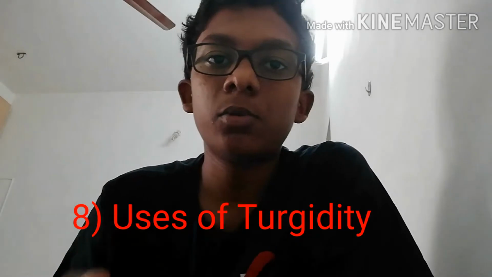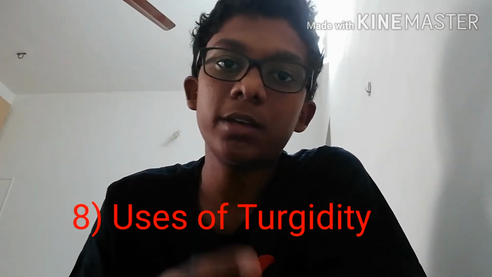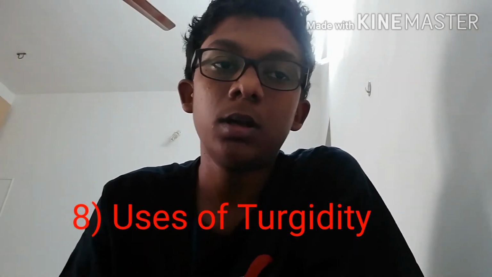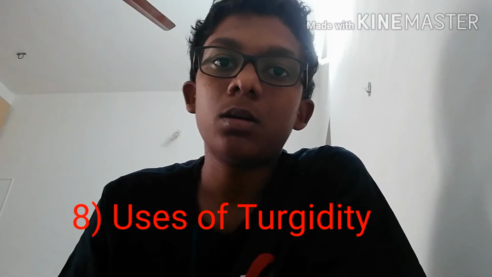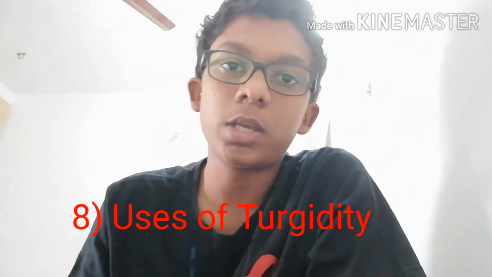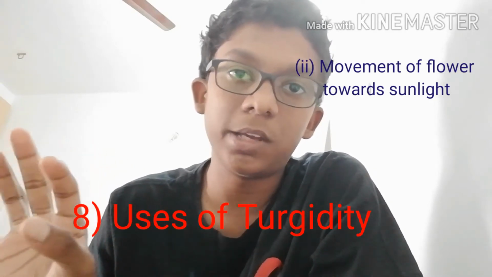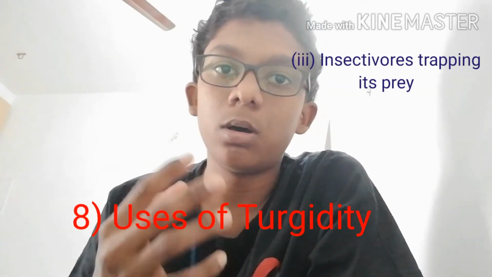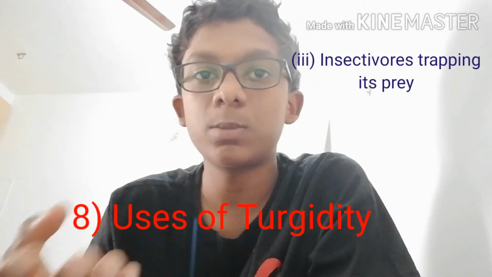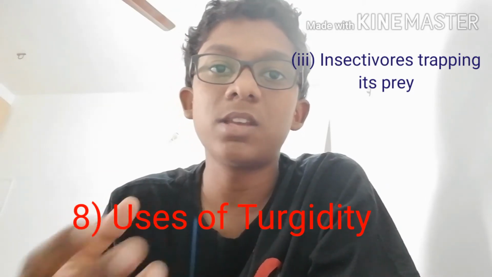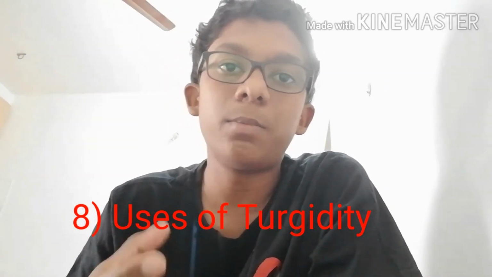So the Mimosa pudica example was just one example for loss of turgor. There are two more. Loss of turgor also explains why a flower turns towards the direction of sunlight, and also the loss of turgor explains the mechanism of insectivore plants that trap their prey.